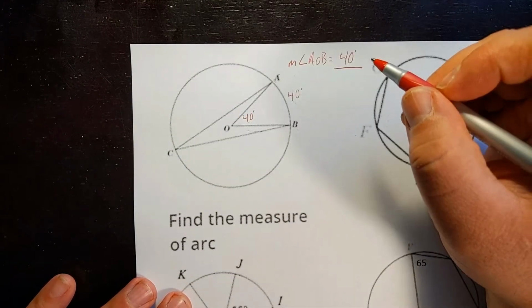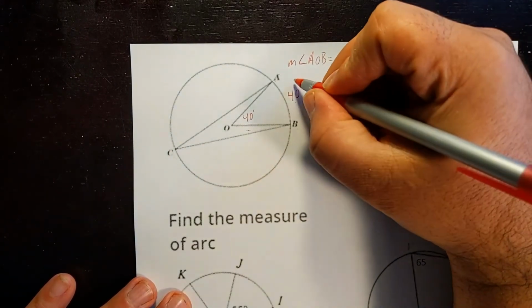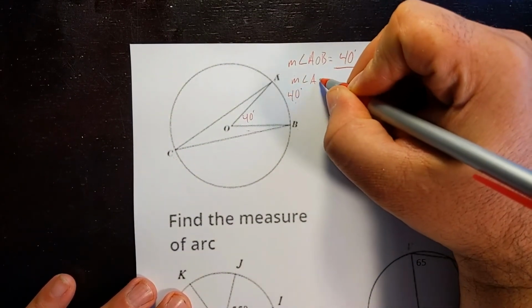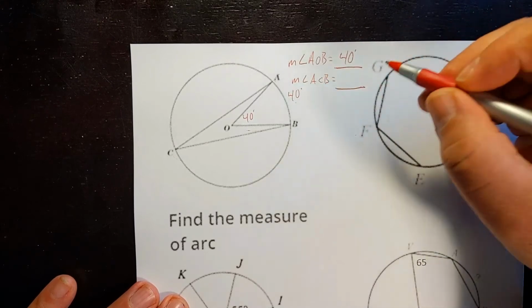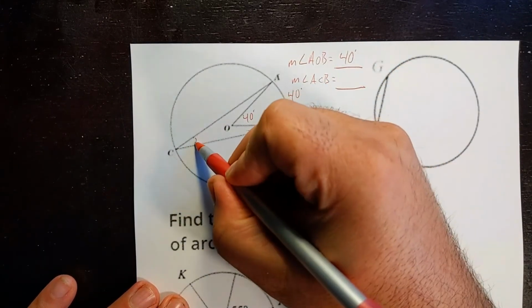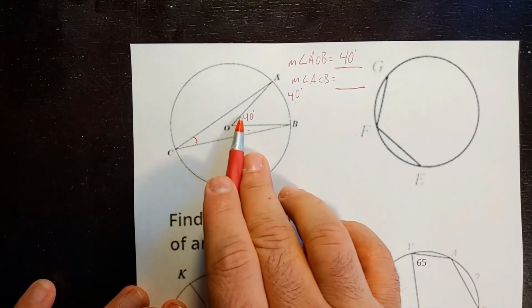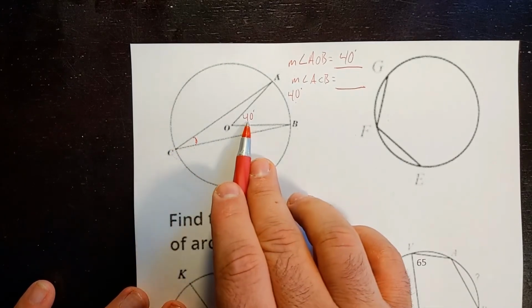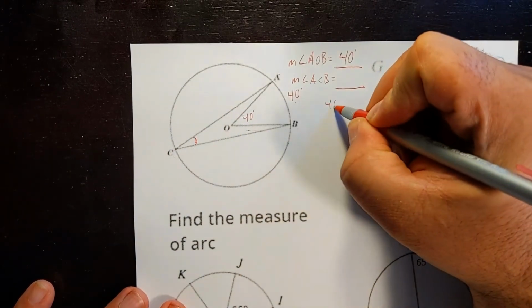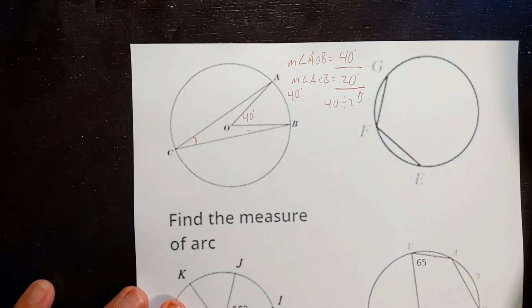So the other question that I could ask you is ACB, which is the inscribed angle. So try to find the angle ACB. So for ACB, that's the inscribed angle in here. That one's pulled back from the center. It got narrower. It's not as wide as it used to be. So that means this is where I'm going to cut in half. So I would get that 40 divided by 2, and I've got 20 degrees.